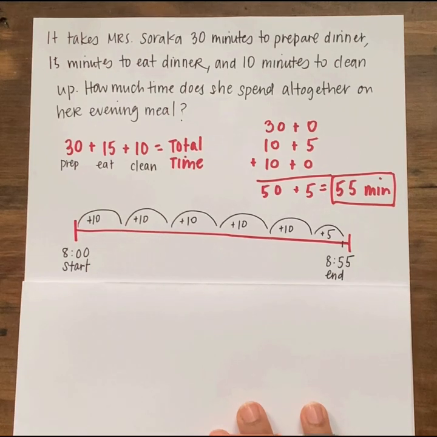Tomorrow, we'll be using our measurements of how much time passes to answer questions using a clock. Let's keep this thinking in mind for tomorrow.